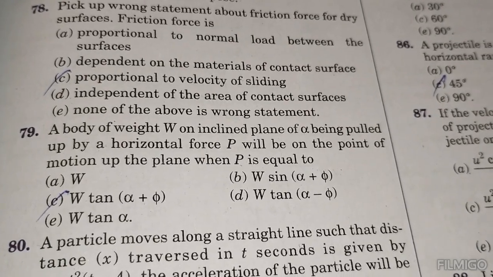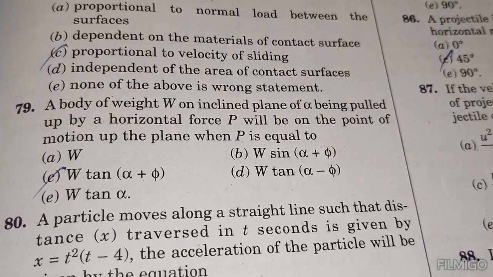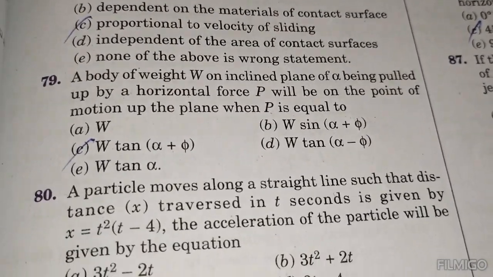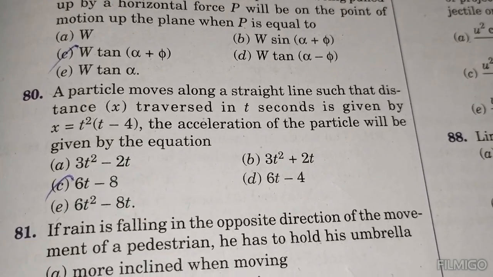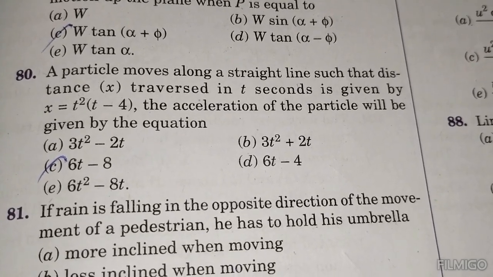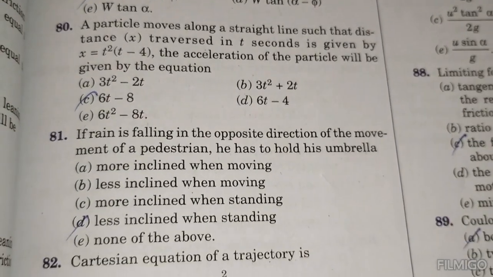A body of weight W on an inclined plane, being pulled by a horizontal force P, will be on the point of motion up the plane when P is equal to W tan(alpha plus phi). A particle moves along a straight line such that distance s is a function of t, t squared minus 4. The acceleration of the particle will be given by the equation 6t minus 8.